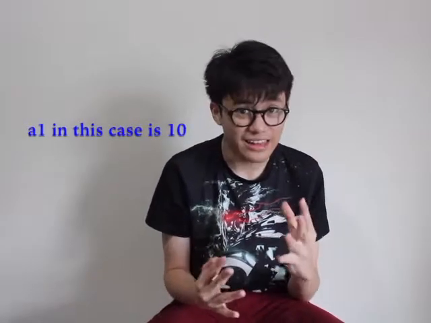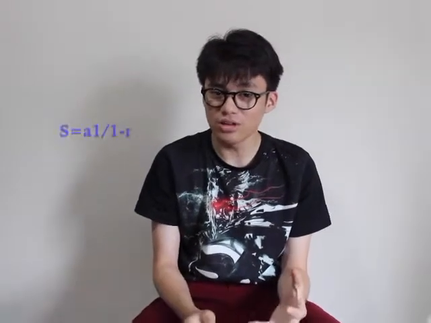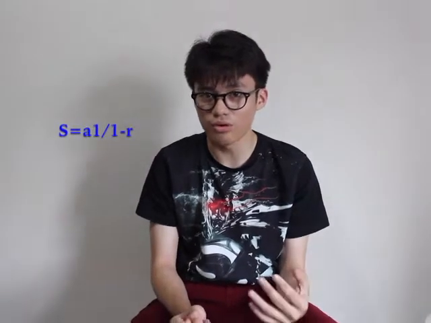Let's say our a sub 1 in this case is 10, and that is our first term. And our common ratio is 1 over 4. Now we'll substitute the given to the equation, and our equation is the sum of all numbers is equal to a sub 1 over 1 minus r. And as I've mentioned before, the common ratio must not be greater than or equal to 1, and it must always be less than 1.